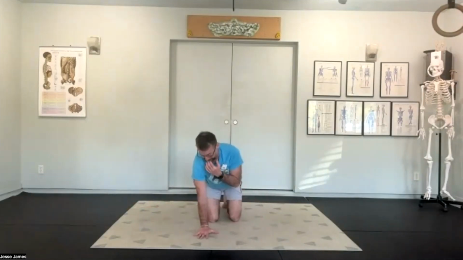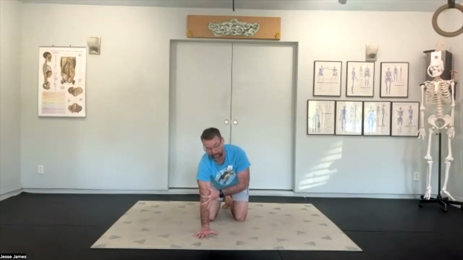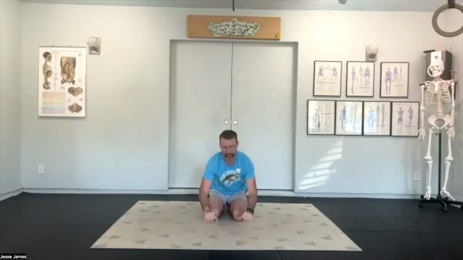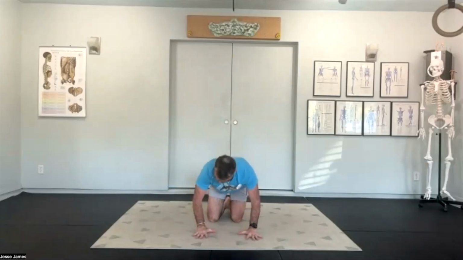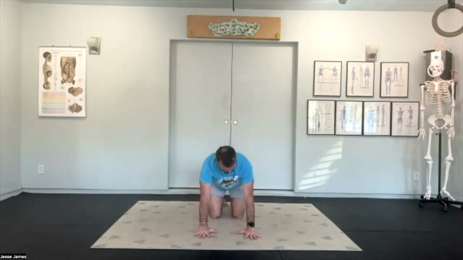Now I want to play a little bit with spirals of the elbow. And real quick, if you need to take breaks to come off the wrist throughout these kinds of movements, roll the wrists out, get a little flow back into them. I don't want to overly stress the wrists. So palms grounded, elbows extended.